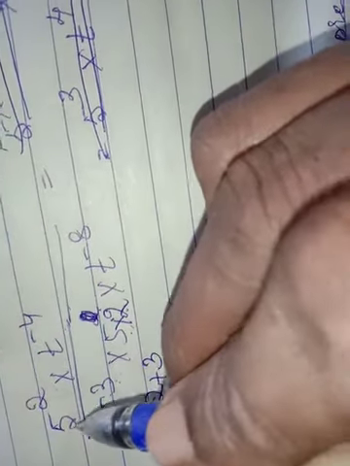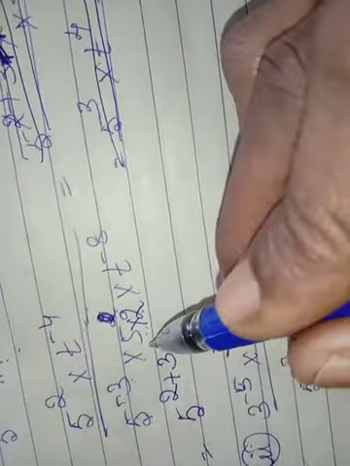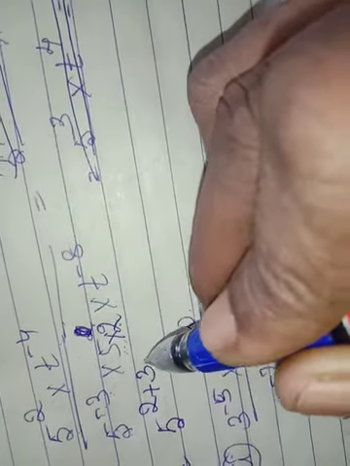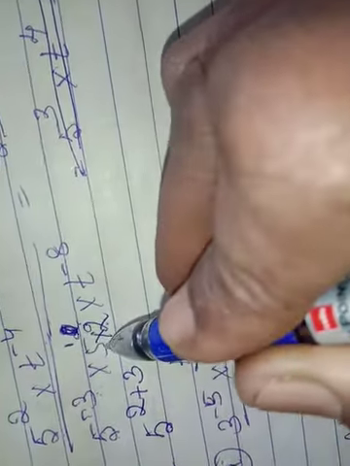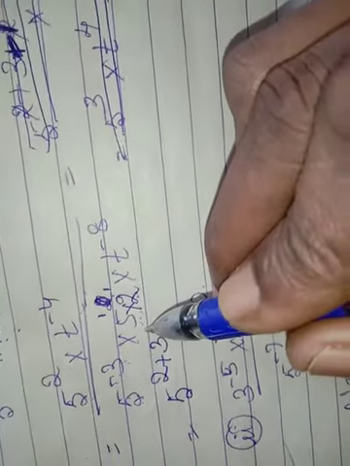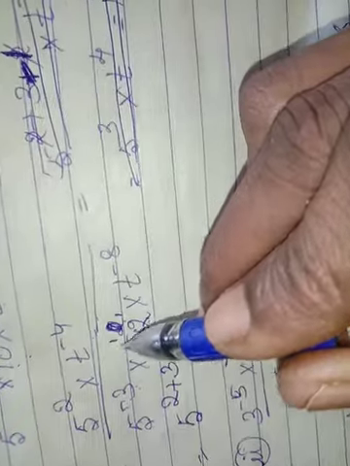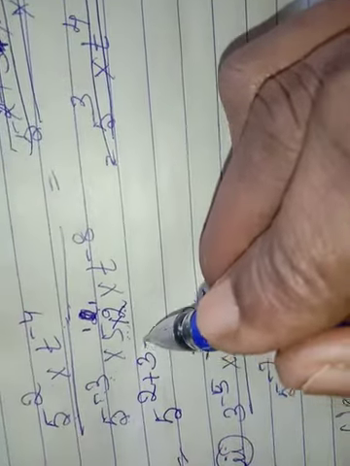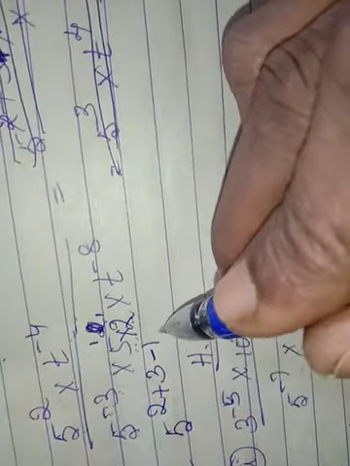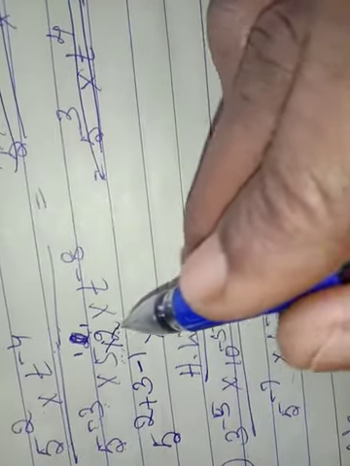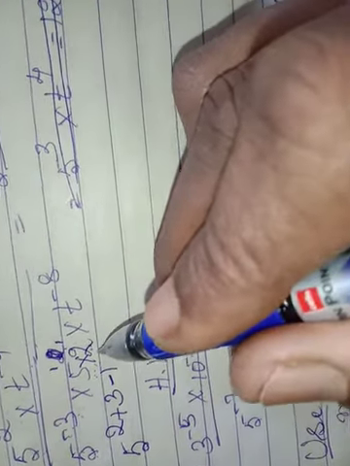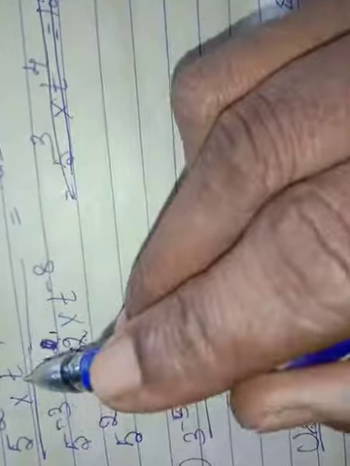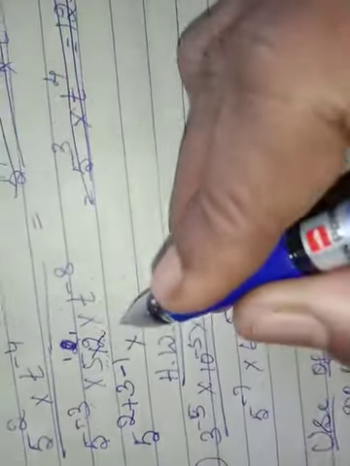Since the bases are the same: 5 base same, and here one more is there. Then what is the power of this 5? It is 1. Now, 5 to the power 1. Correct. So 1, if you take it up, it will become minus 1, into 2. There is no other 2 here, so let it be there. Let us see what happens here.